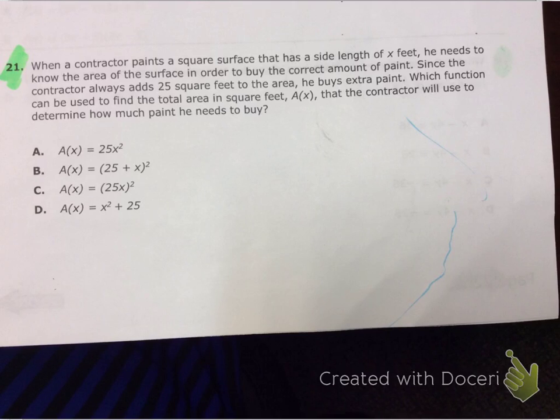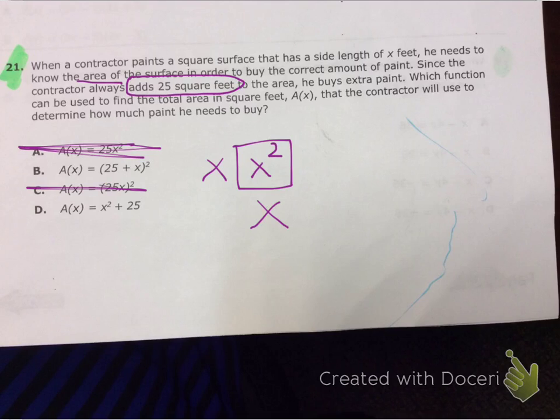The next one says a contractor paints a square surface, side length of X. So there's a square, side length is X. He needs to know the area, well that's length times width, X squared, it's the Punnett square thing, just with one of them. And he always adds 25 square feet, it says. So that's adding, which means any answer choice without adding, you mark off. Not adding, not adding. Which function is used?